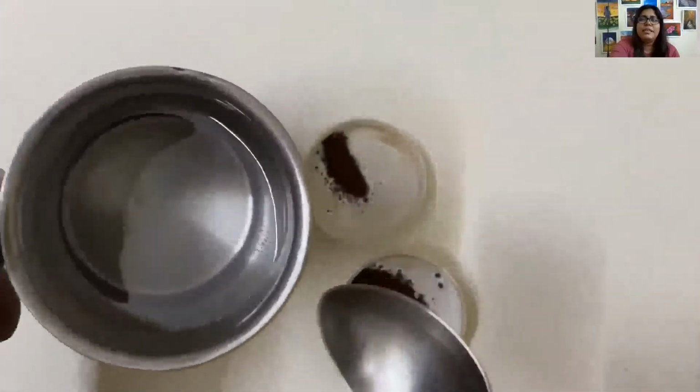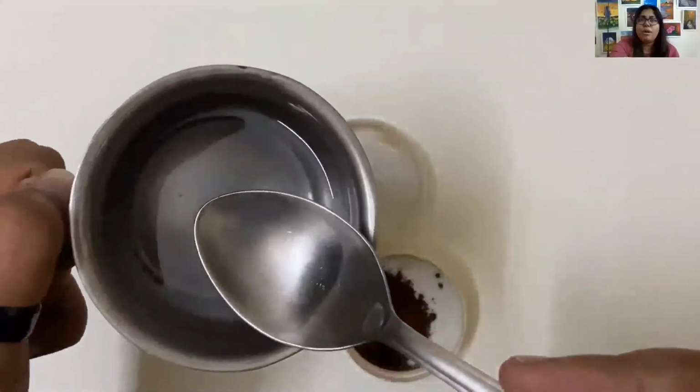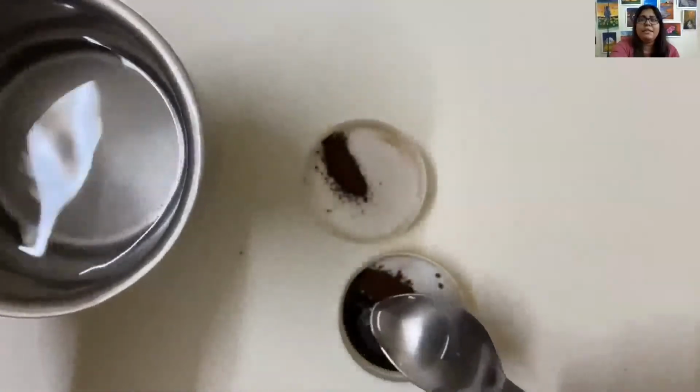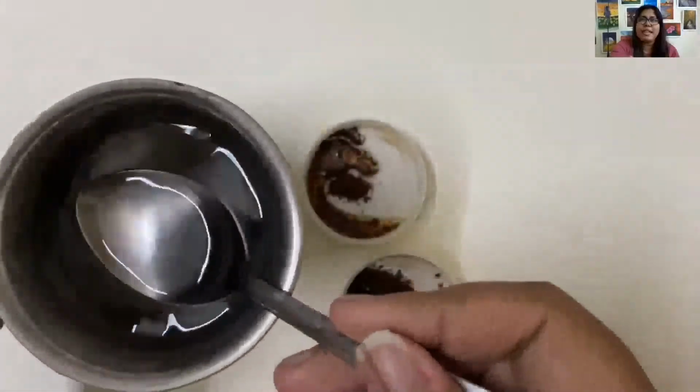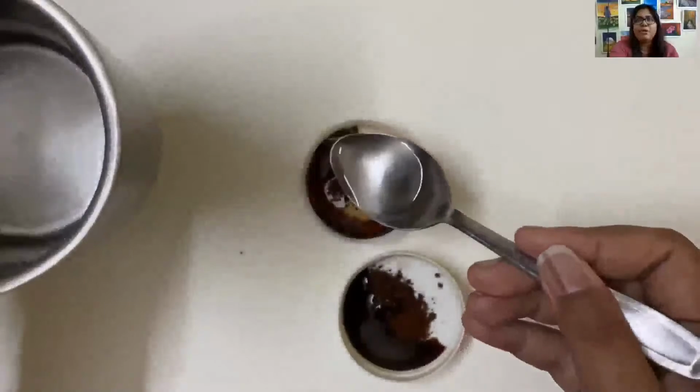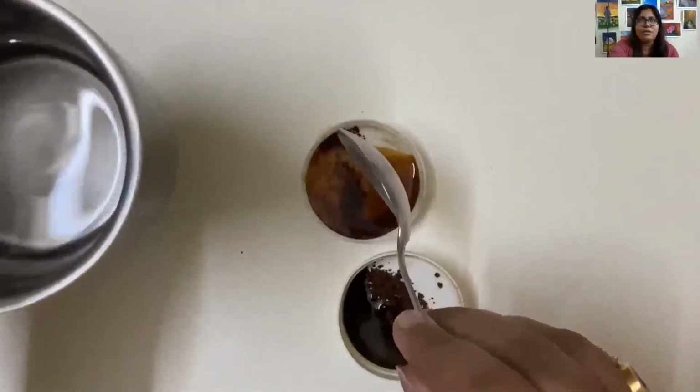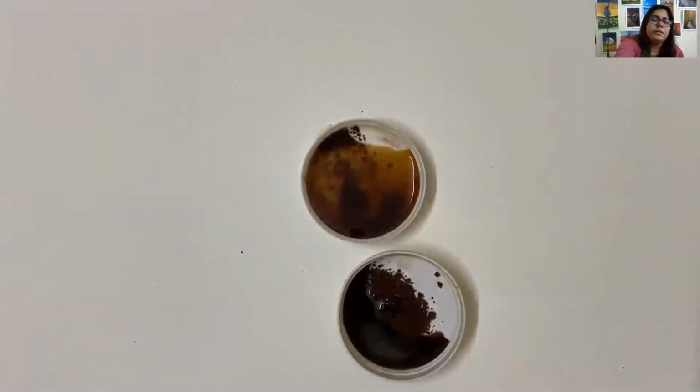And see, the one where coffee is more, I will be putting very less water. And the one where coffee is less, I will be putting more amount of water. Just the opposite. Wherever you've put more coffee, put less water. Wherever you've put less coffee, put more water.